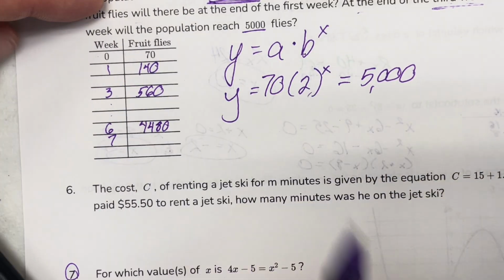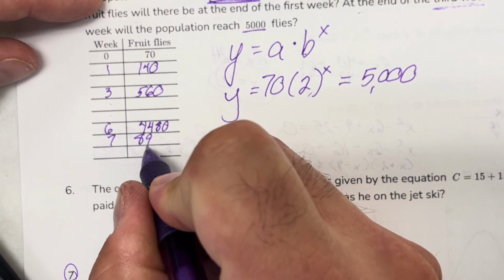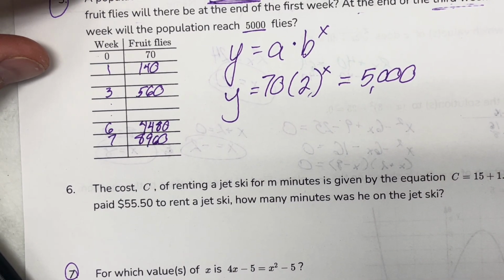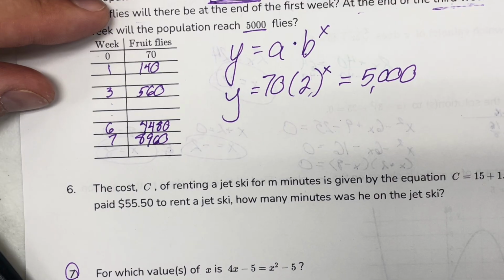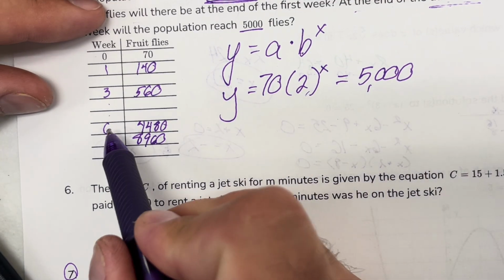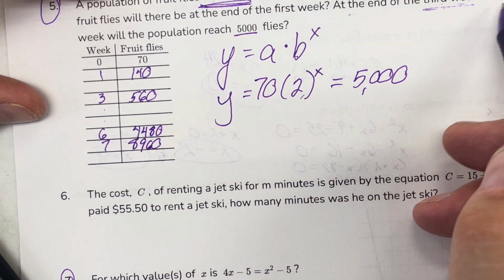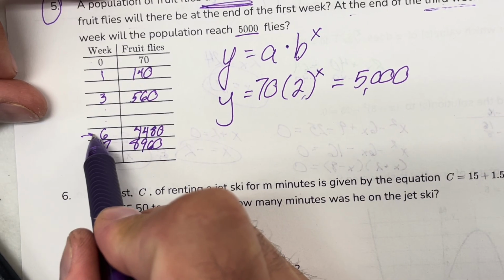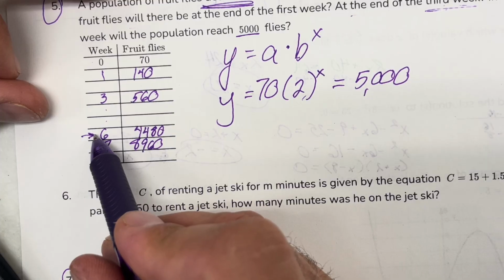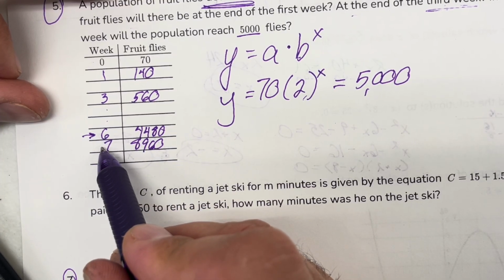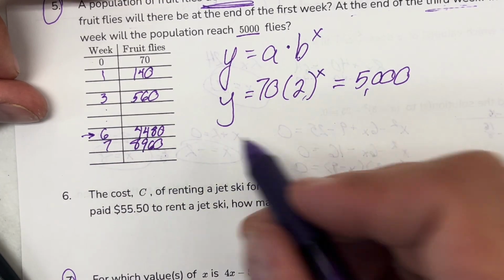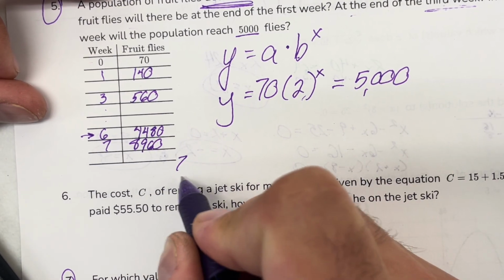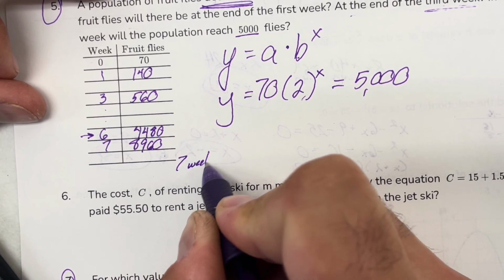The 7th week would be, yeah, too high, 8,960. So we gotta say, when does this roughly happen? It's gonna be somewhere. In which week will the population reach 5,000 flies? Well, it isn't happening in the 6th week. It's gonna happen sometime between the 6th and the 7th. All right, so we have enough here to say that it's going to take basically 7 weeks if we're just checking in on it.